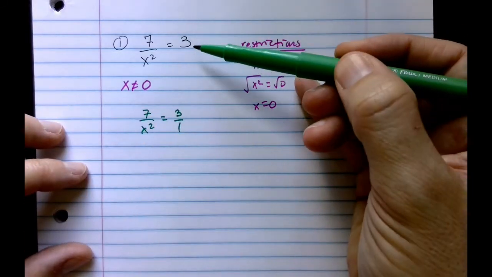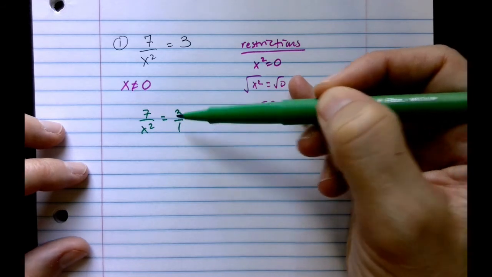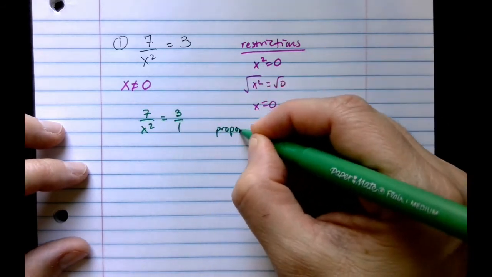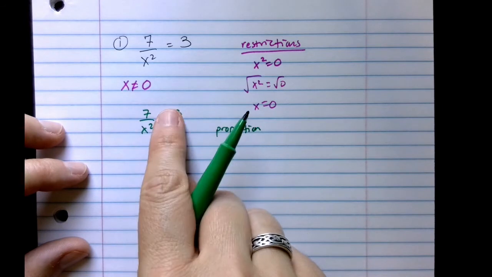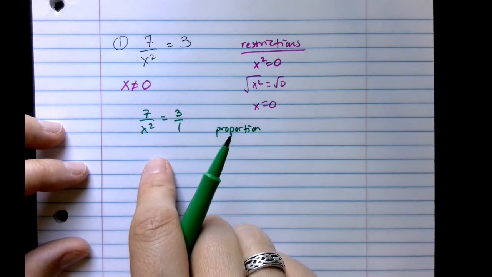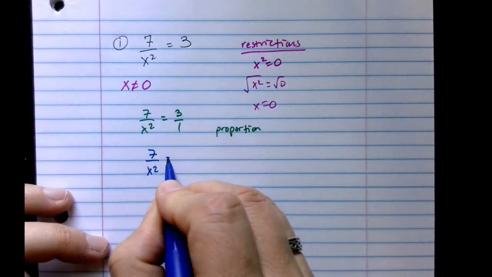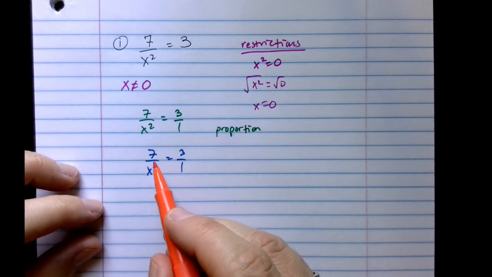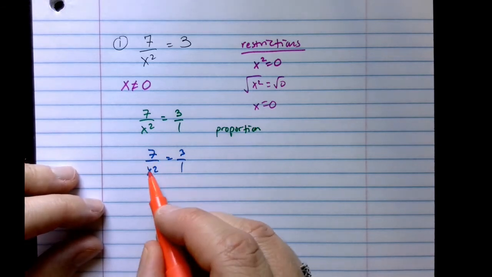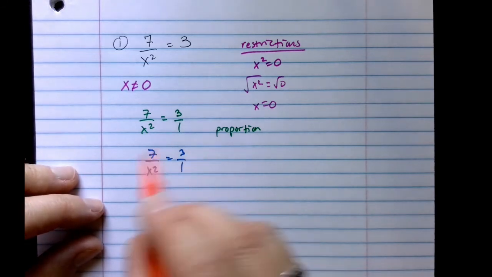Remember, any whole number can be written over 1. Now, this is a proportion. You solve them by doing the cross product because what you're doing essentially is the inverse operation of multiplication on both sides. So because 7 is divided by x squared, I'm going to multiply by the reciprocal, x squared over 1, on both sides.